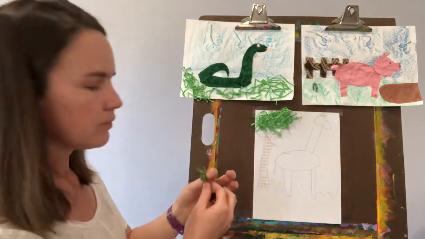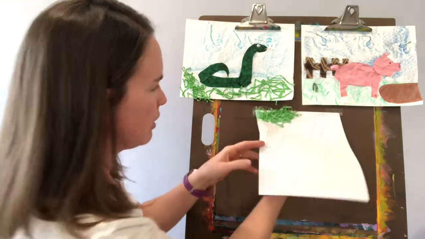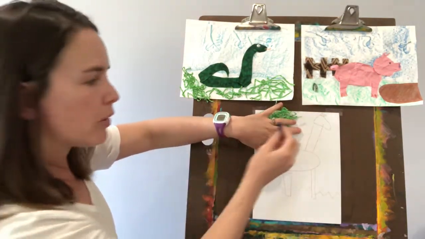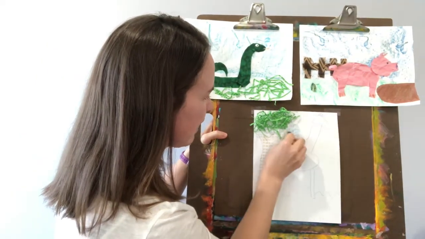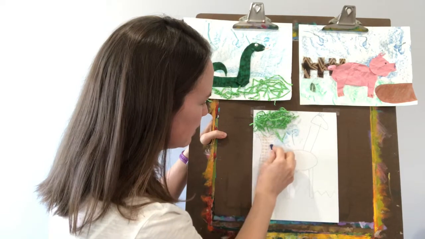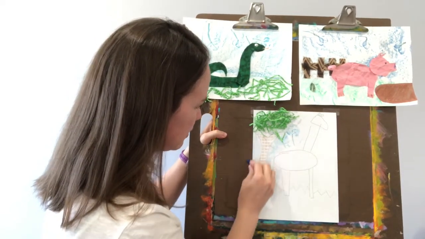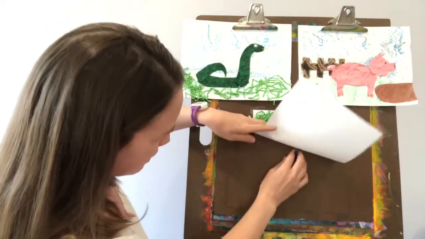So I'm going to, once again, put this under my paper. A little tricky while it's standing up. I'm gonna use my broken blue crayon, turn it sideways. Look at that, beautiful. Got some clouds in the sky. Fill up all that sky with blue. I can move this again.